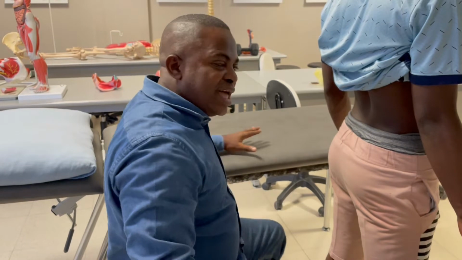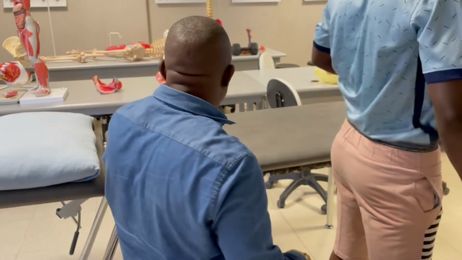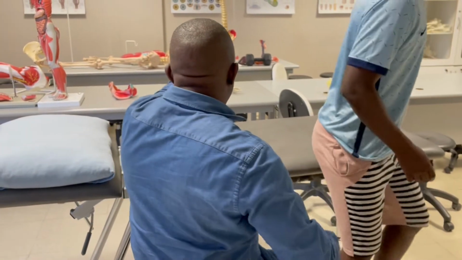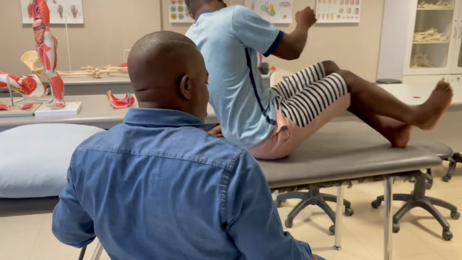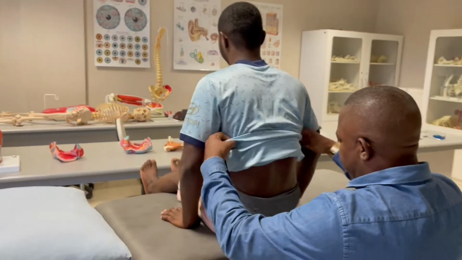Now, besides the standing flexion test, still part of the tests we do with palpation, we can do the sitting flexion test. Yusuf, come and sit down, back to me. No, you're going to face the wall there and move a lot closer to me. Just keep this one up here.